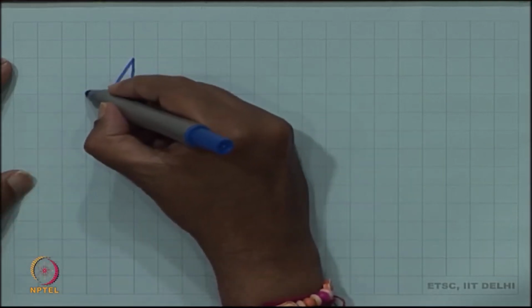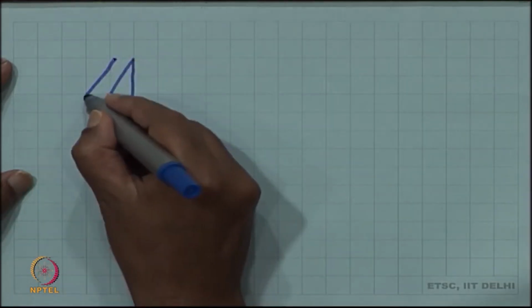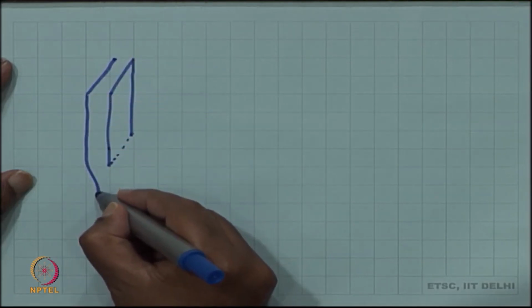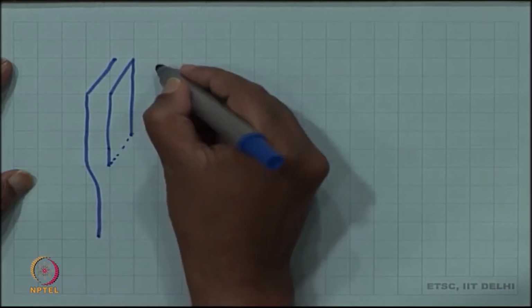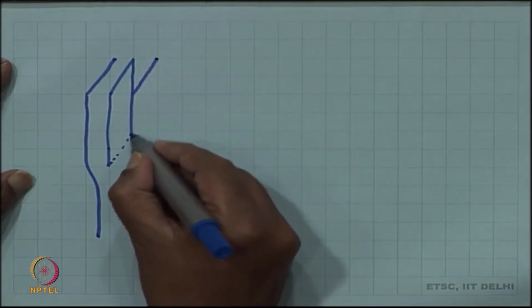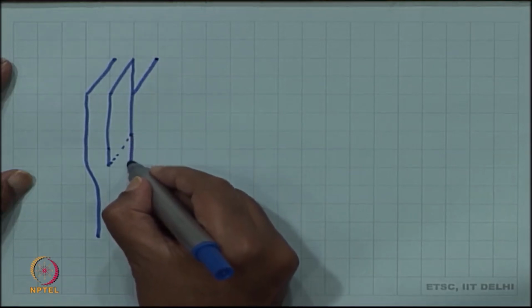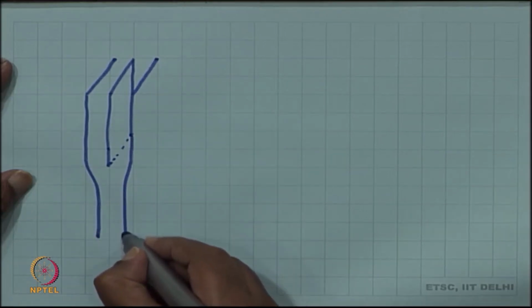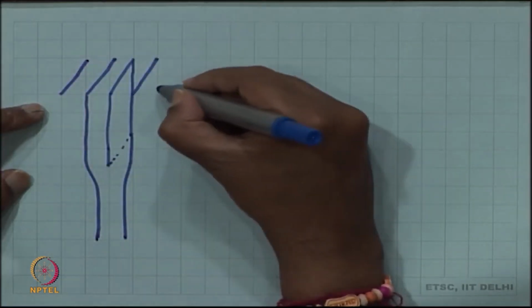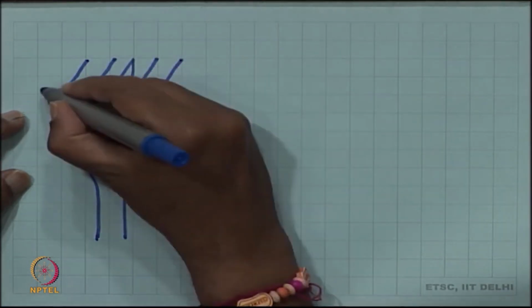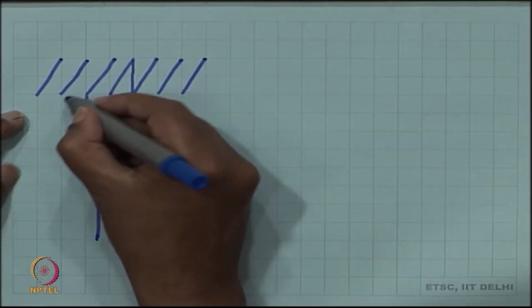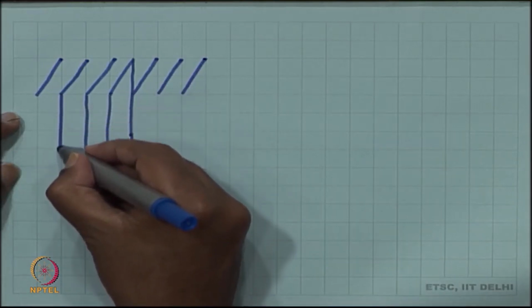And then nearby planes are continuous, neighboring planes are continuous like this, and one plane in the crystal is a half plane.